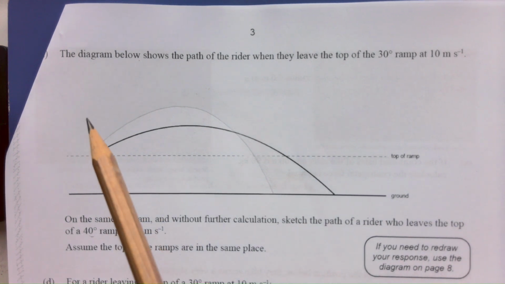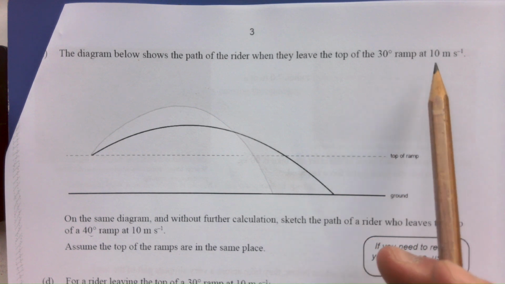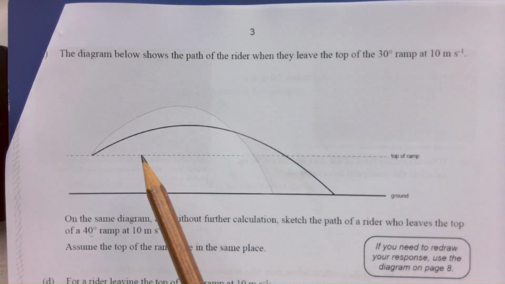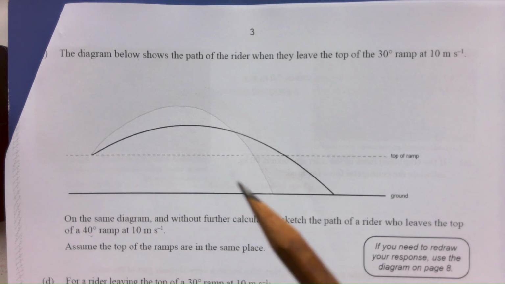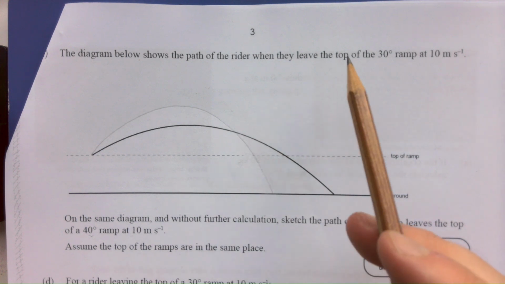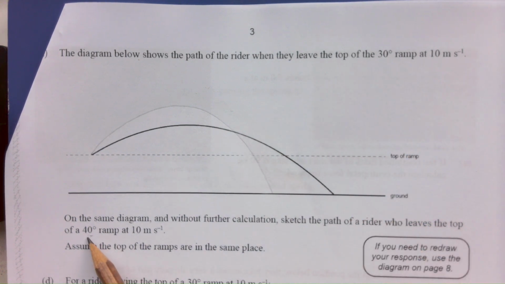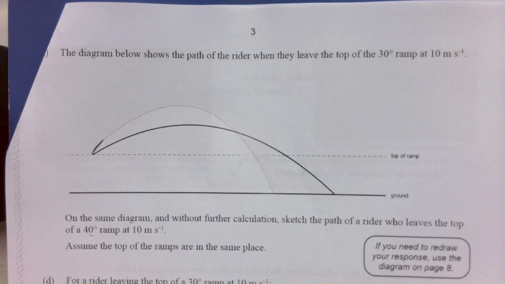Now, part C. The diagram below shows the path of the rider when they leave the top of the 30-degree ramp at 10 meters per second. As you can see here, this is why we draw in pencil. I've drawn it without really reading the question properly, but because I did it in pencil, I can rub it out and redo it. So, we have an increased angle from 30 degrees to 40 degrees, and so the start of my arc is going to be slightly above the original line of 30 degrees.